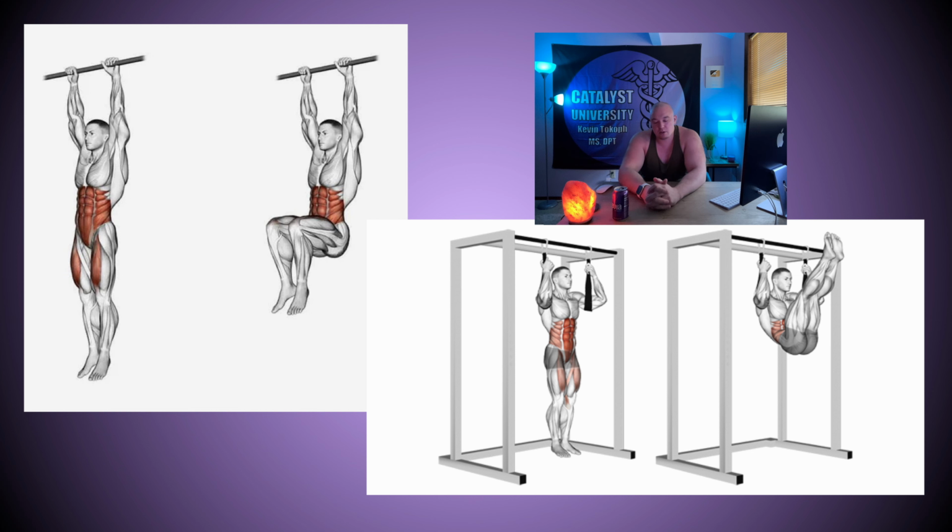But this exercise, I don't like it as much because it has 2 big pitfalls, okay? Actually 3, technically. Number 1 is you don't really get that much of a stretch on the core muscles at the bottom of the movement. You kind of just get to the point where your lumbar spine is neutral, so there's not a very big stretch on it, okay? We can do better with the stretching aspect.